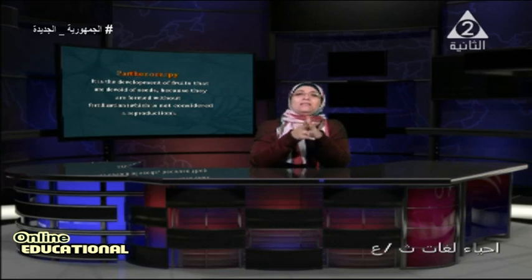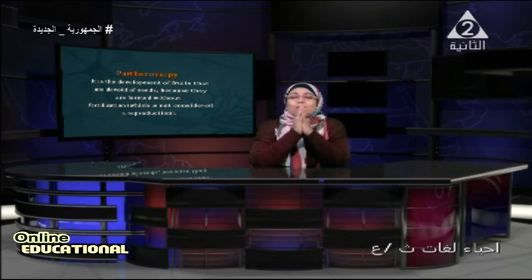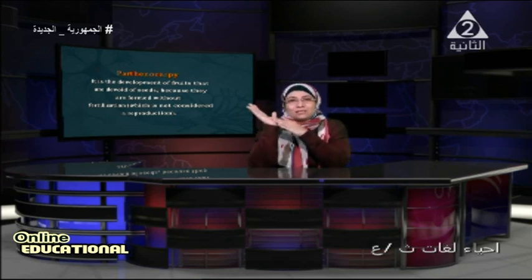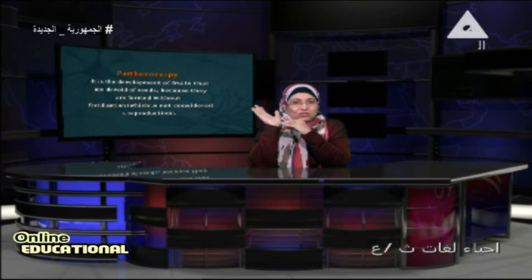Parthenocarpy occurs in the plant, in which the plant grows and enlarges, okay, containing food but not containing seeds. This type occurs in flowering plants in which the seeds are absent, while parthenogenesis occurs in the aphid insect and in honeybee, like we described in the last session.